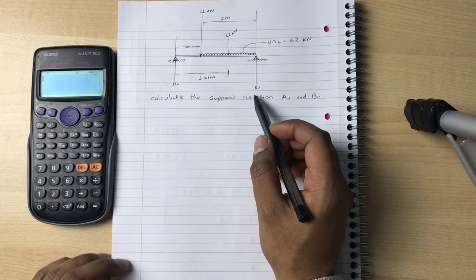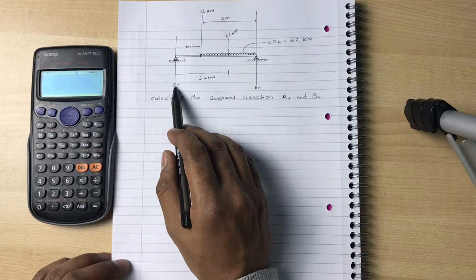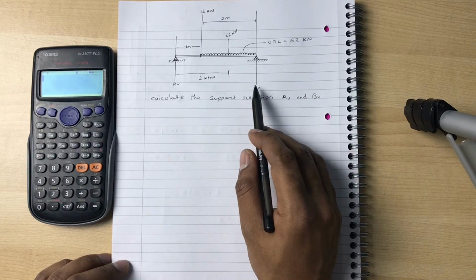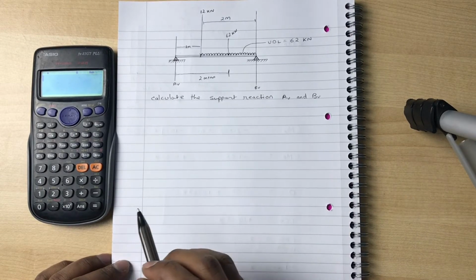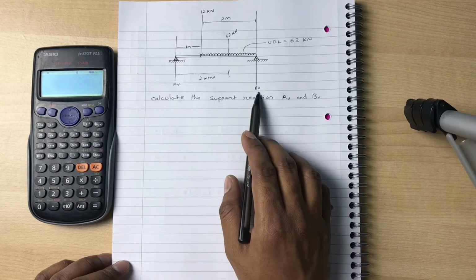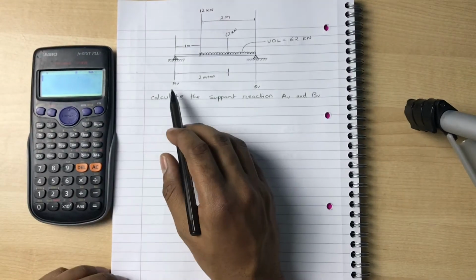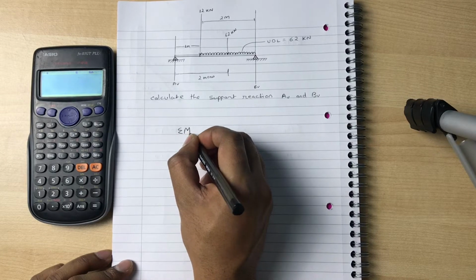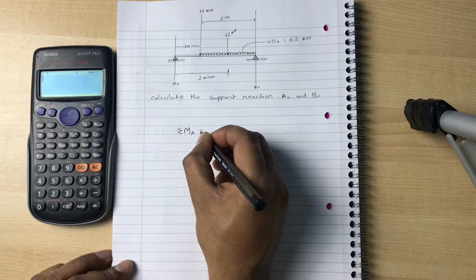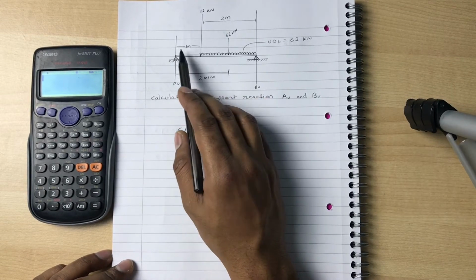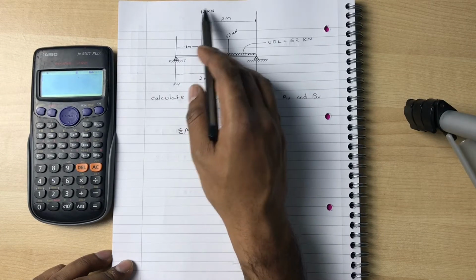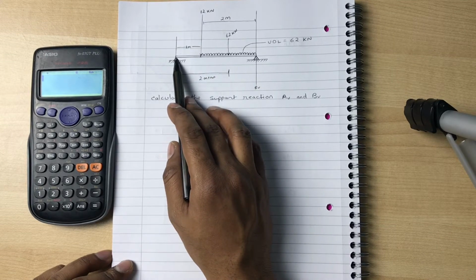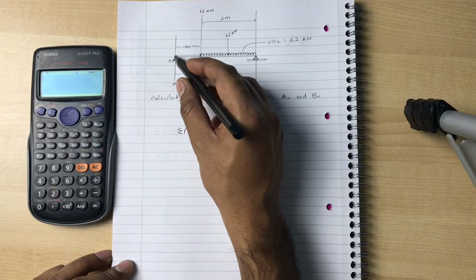Now in order to find the reaction force AV, we take moments about B, and in order to find the reaction force BV, we take moments about A. So let us start with finding BV first. What we do is we take moments about A. The summation of all moments about A will be equal to the magnitude of the force times the perpendicular distance of the action of the force from the point in consideration. Over here our point is A.